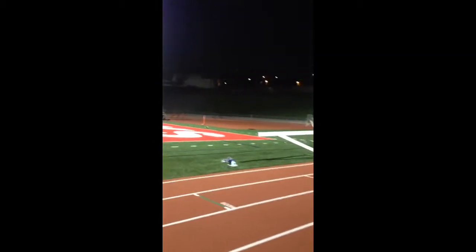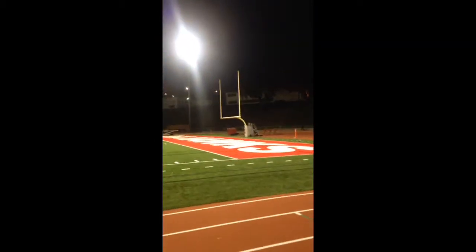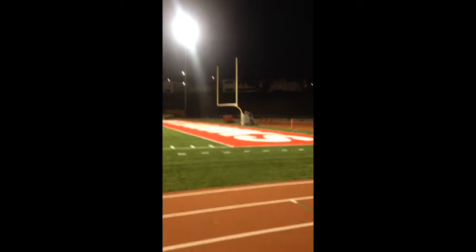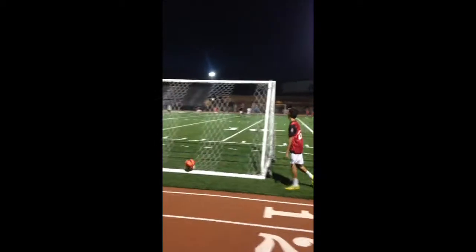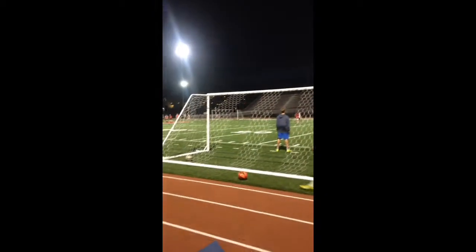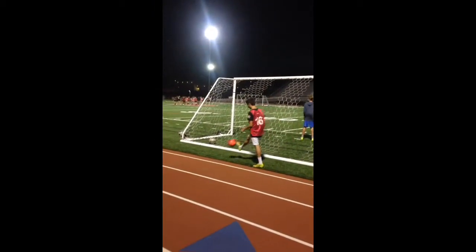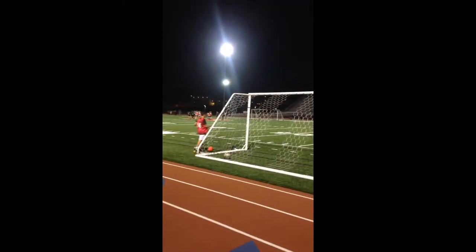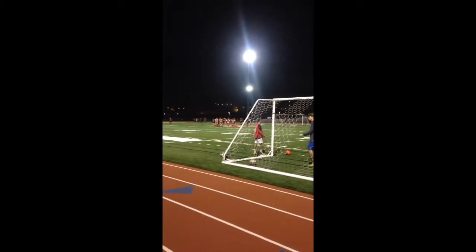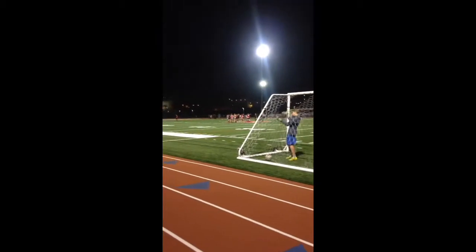It's cold out here. Flip-flops, swim trunks, and a t-shirt, no bueno. Guess we got some soccer going on out here. 25 seconds so far. Already more than halfway there.